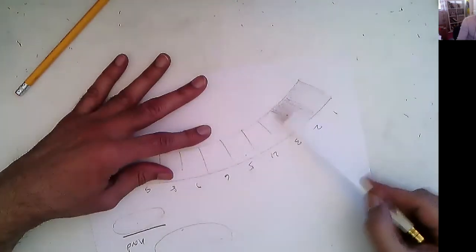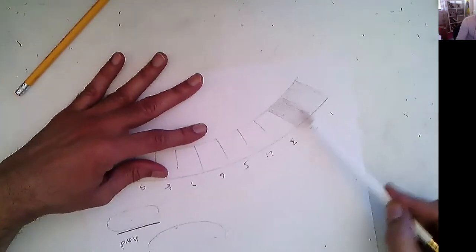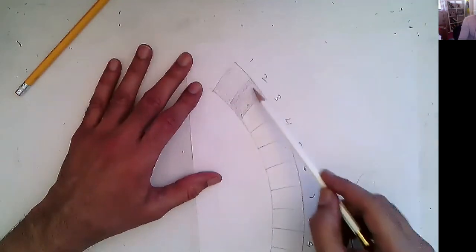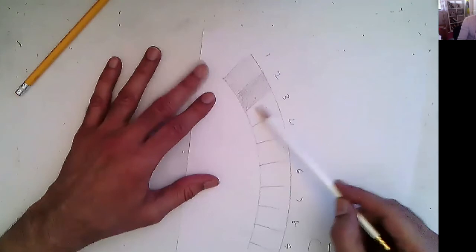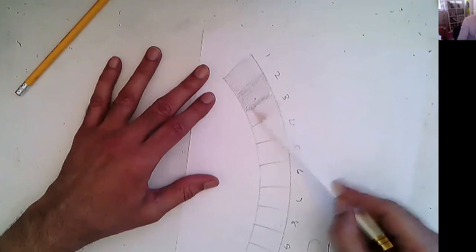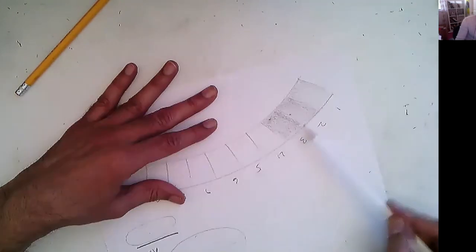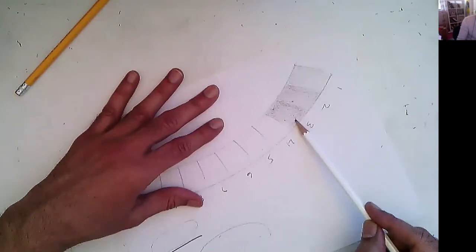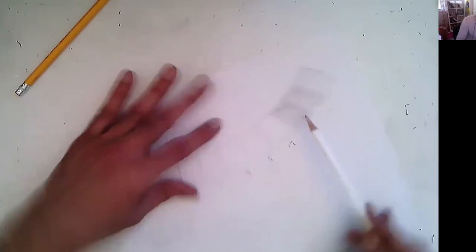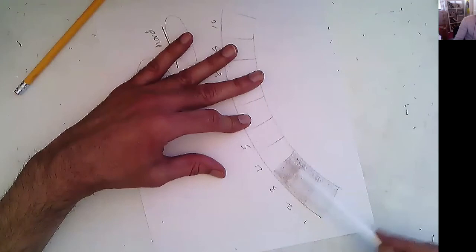Then I can also go like this, making sure that this is darker than that. Now I will do darker than 2. Now number 3 is almost like number 2. So I will add another layer of pencil.